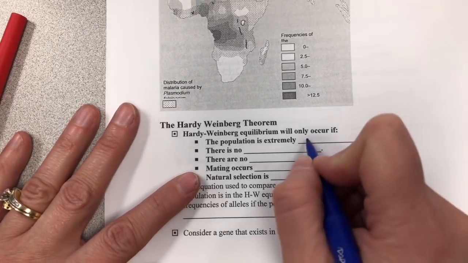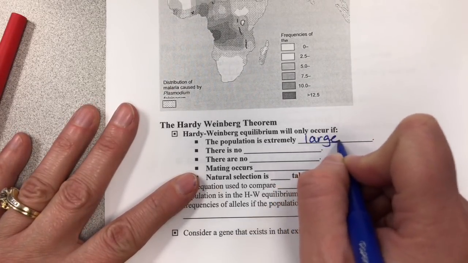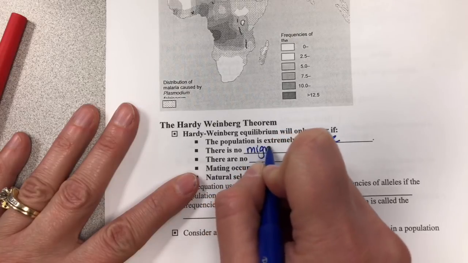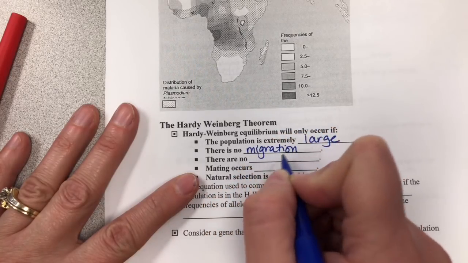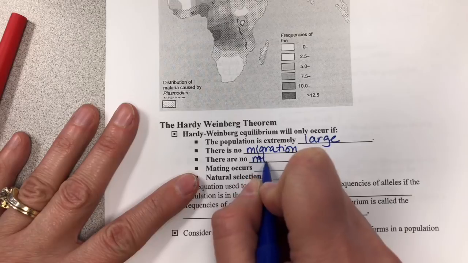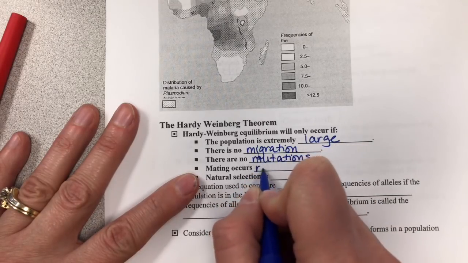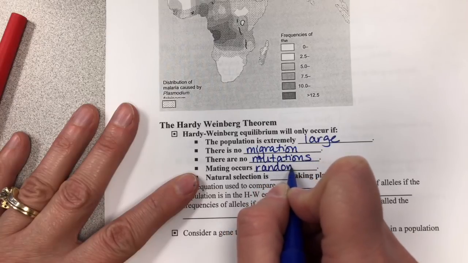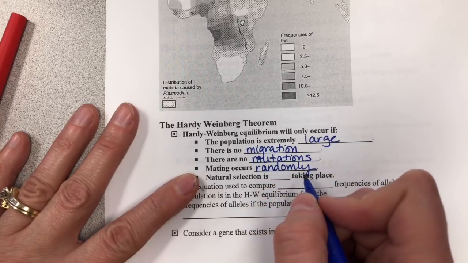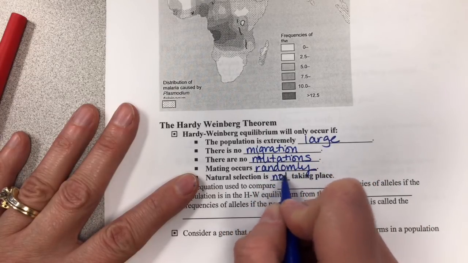So you should have that the population is extremely large, there's no migration, no mutations, mating occurs randomly, and natural selection is not taking place.